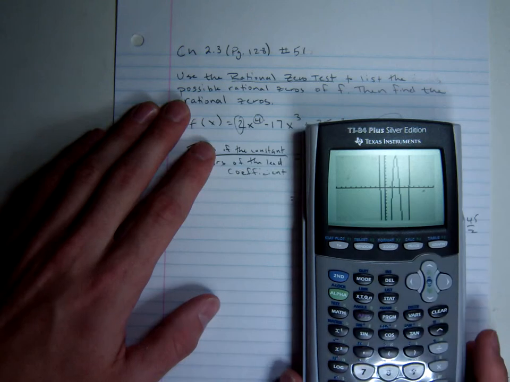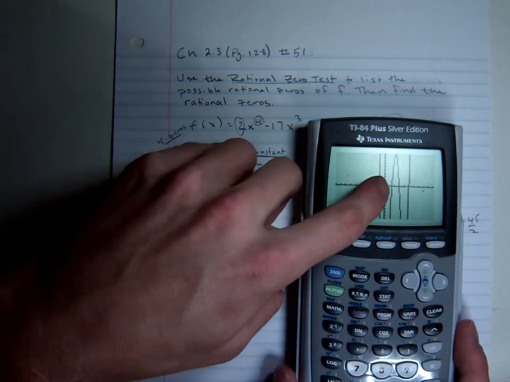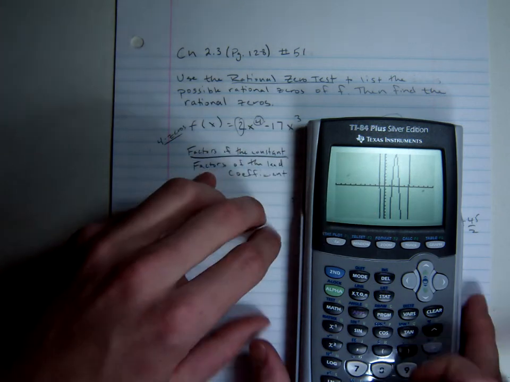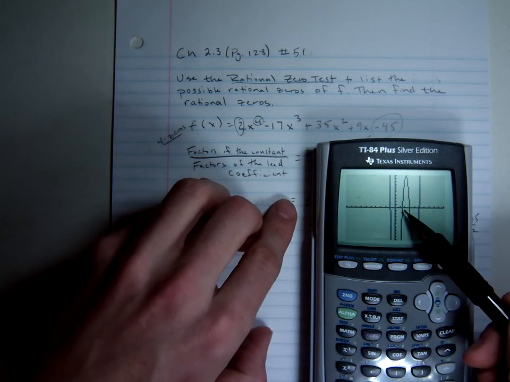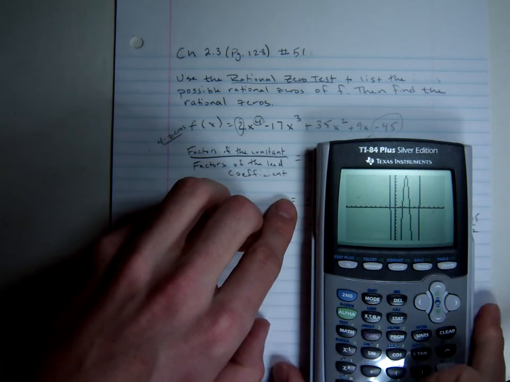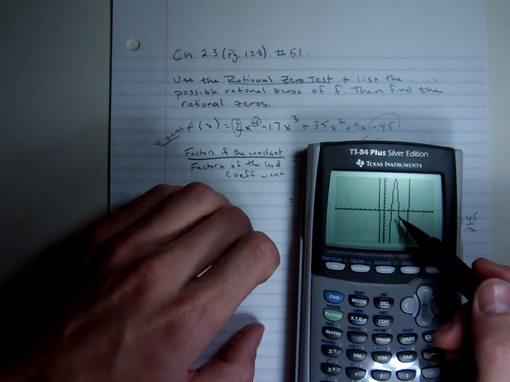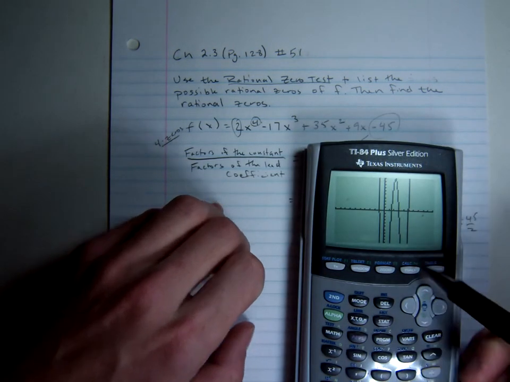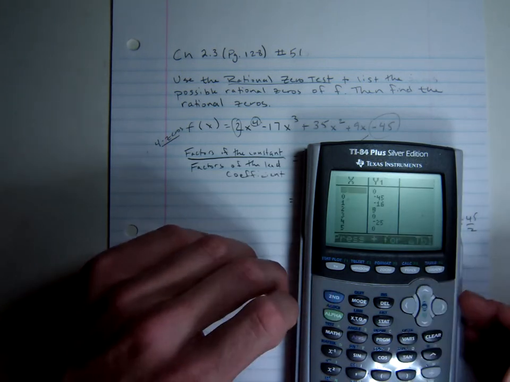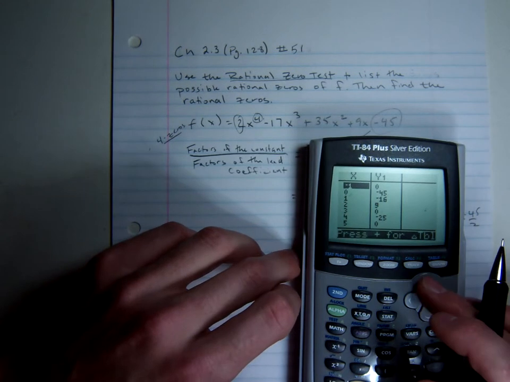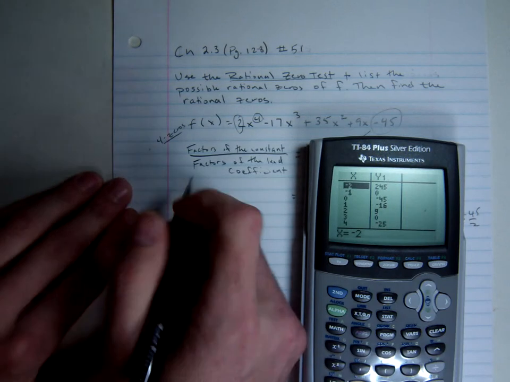I hit graph, and the graph will end up looking about like this. Again, we can see here that negative 1 looks like it might be an answer, and that was one of our possible solutions. And then we're out here at about 1.5, which 3 over 2, that looks like a possible solution. And going on, we can see that it looks like we're going to have a few rational zeros. But one of the ways we can do a quick check is to go ahead and check our table, and we see here that we do have one x-intercept at negative 1. So I can write that down.